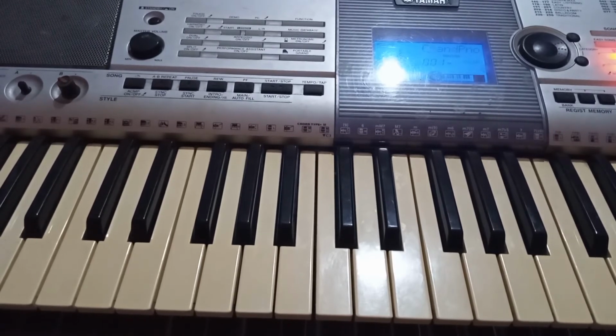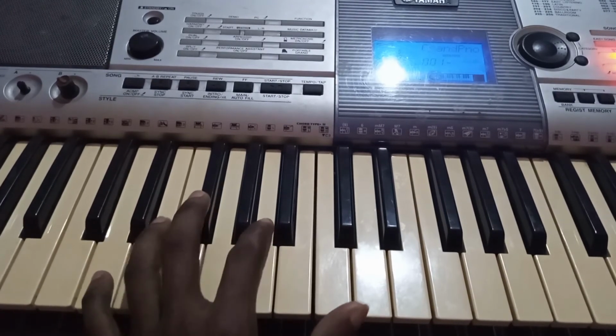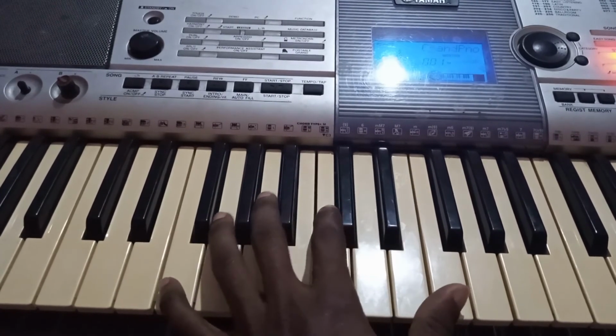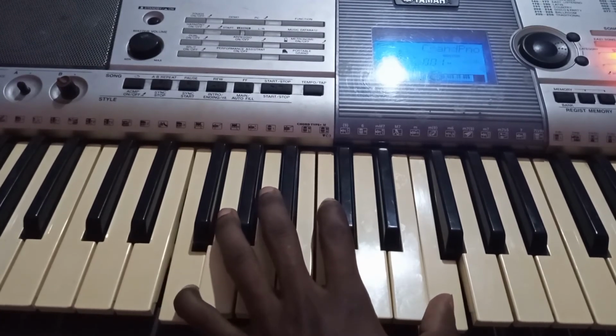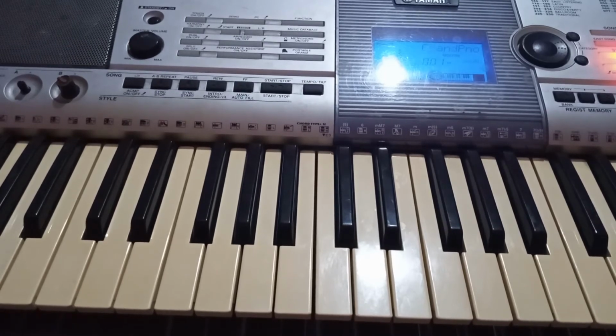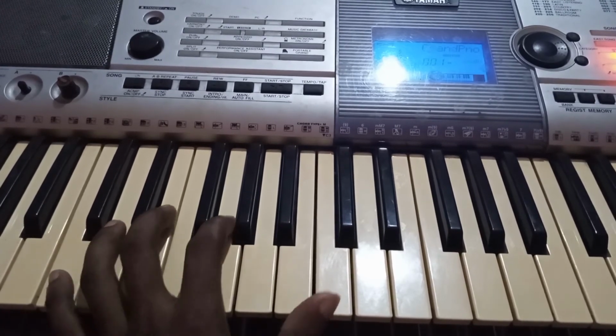Depends on how big your keyboard is. Some are 5, some are below 5, some are more than 5, so depending. So that's an octave, meaning from D to D is an octave, from E to E is another octave, from F to F is also an octave. So that is what I meant by octave.